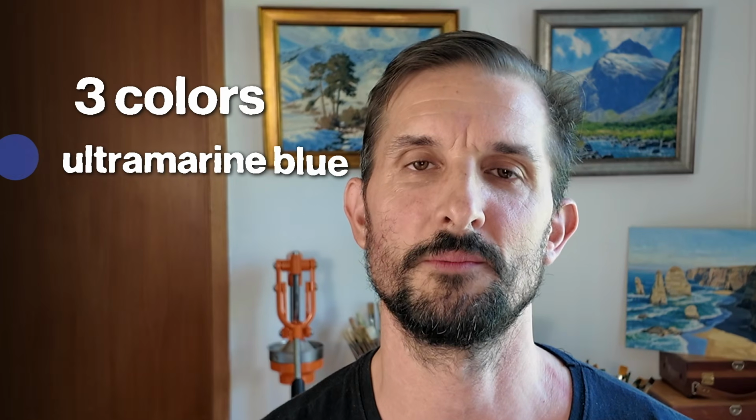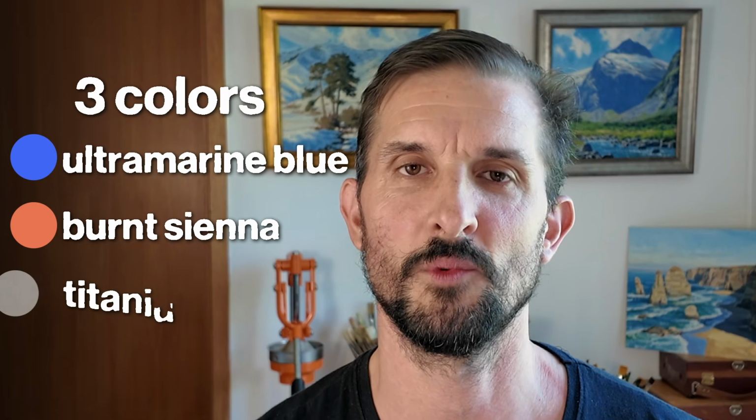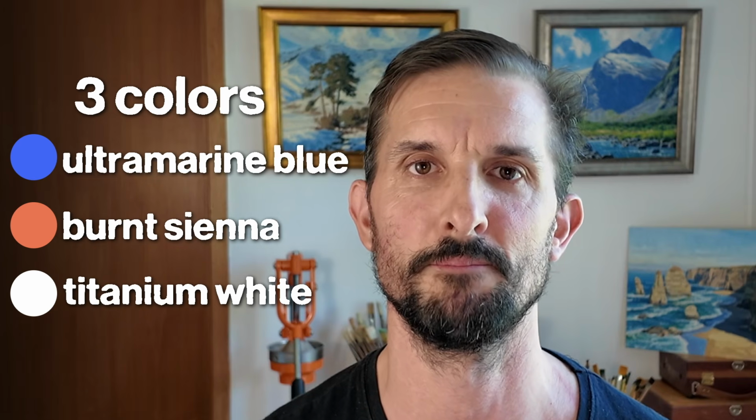So again, this is an exercise that you can do if you're struggling to create depth and distance in your paintings. And what we do is we use 3 colors: ultramarine blue, burnt sienna, and titanium white. So when you combine ultramarine blue and burnt sienna together, it's gonna create black, because burnt sienna is a dark orange and orange is opposite to blue on the color wheel. So when they combine, they cancel each other out.